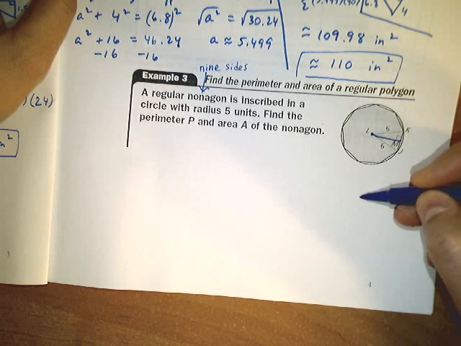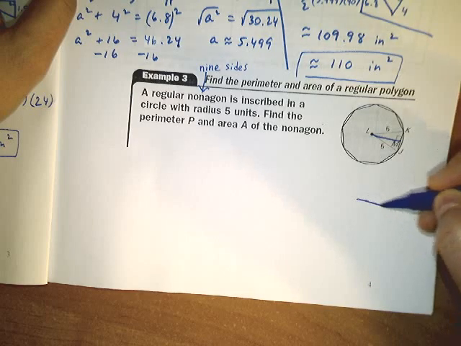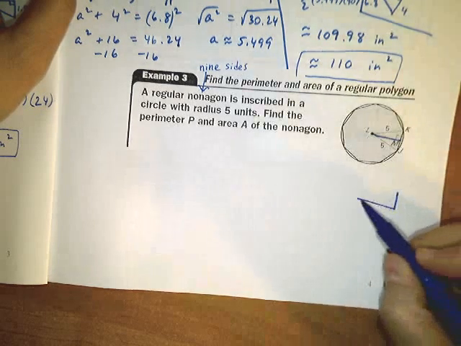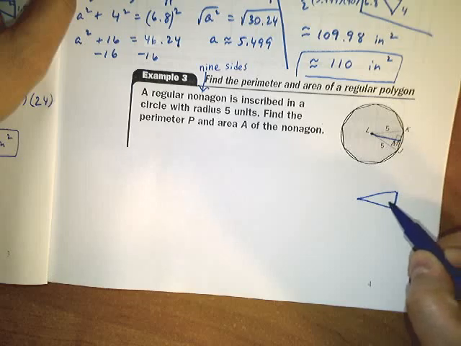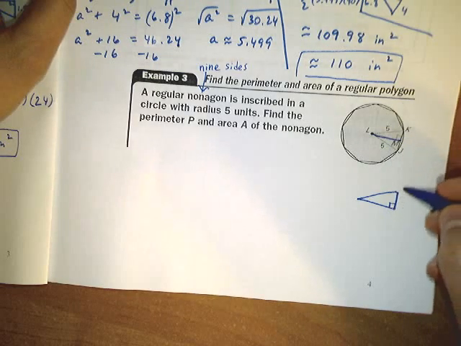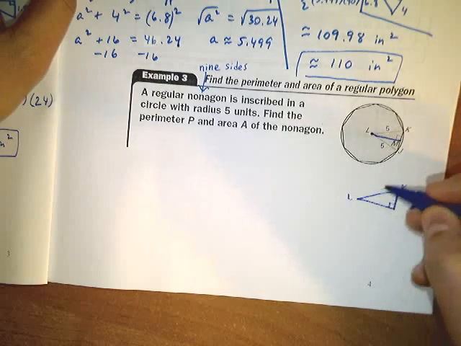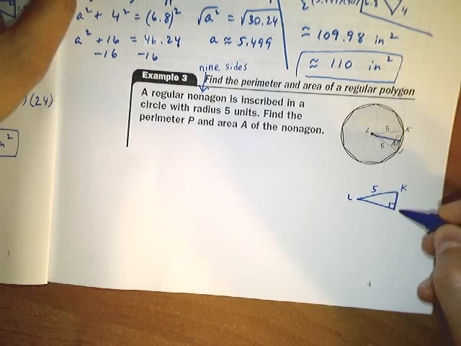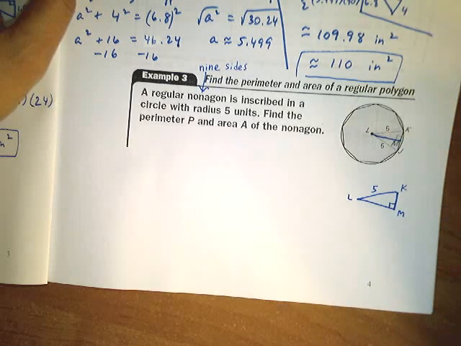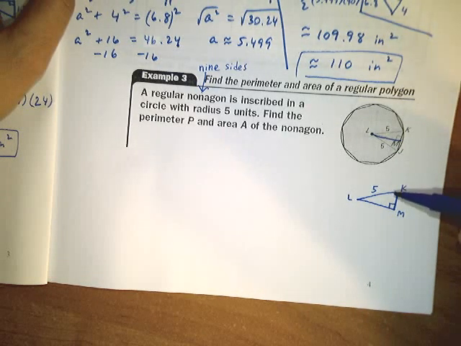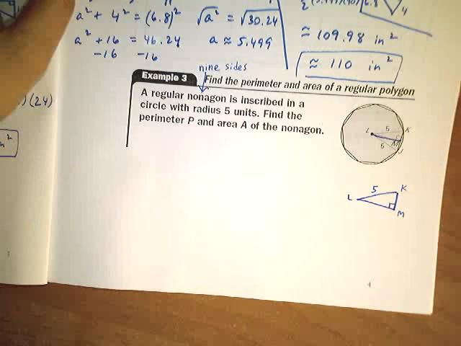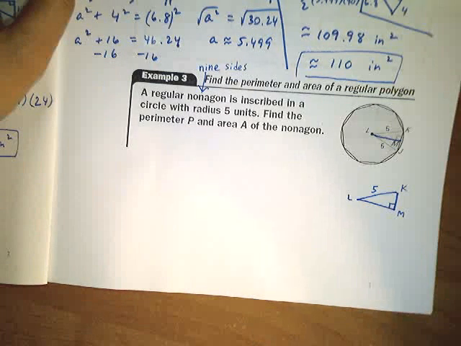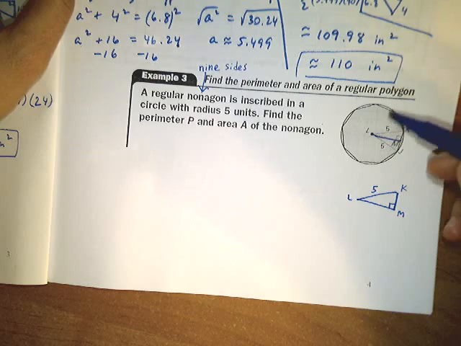So basically I'll draw it down here. And I'm going to draw just the top part of this triangle. Here's K, L, and M. Okay. Now, since this is a nonagon, there's one more thing that I can figure out, and that's how wide each central angle is.